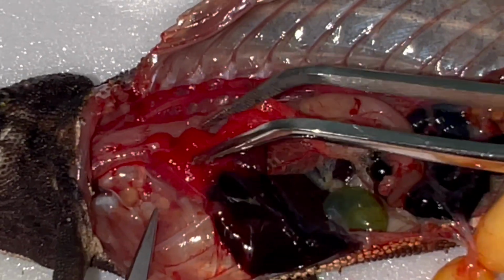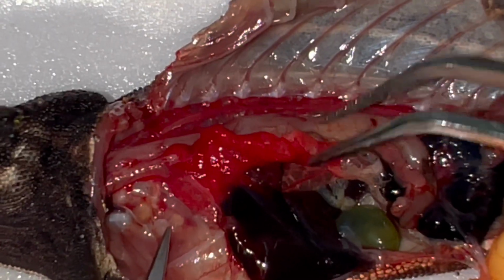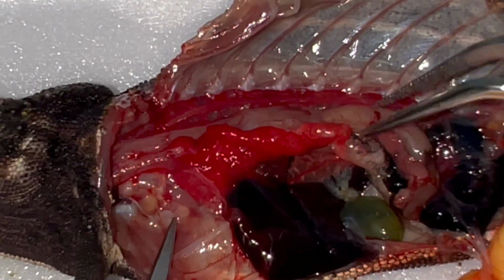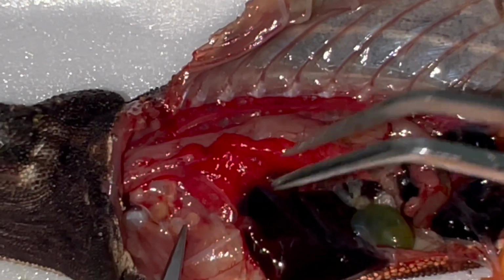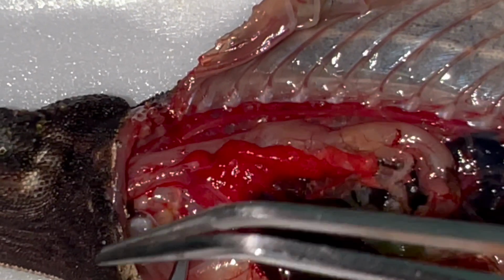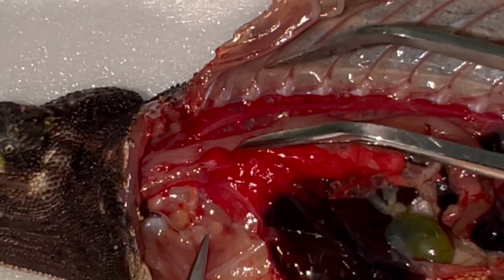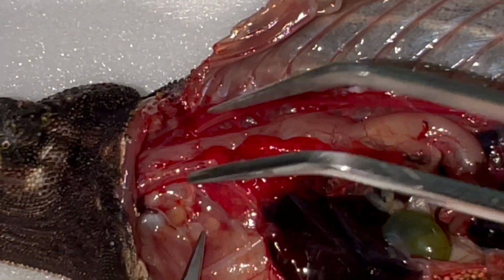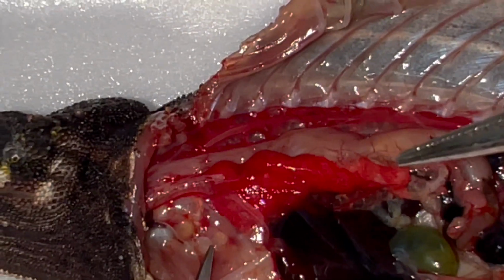Okay, now this structure here, parenchymatic, is the chameleon lungs. Chameleon lungs are very special. They are a parenchymatic organ, which is tied to other structures called pulmonary sacs. You cannot see them because they are very tiny. They are membranes. And this small organ is responsible for the gas exchange.